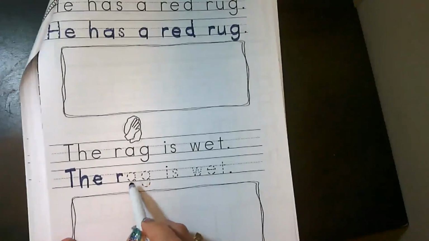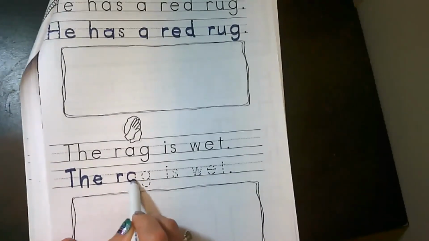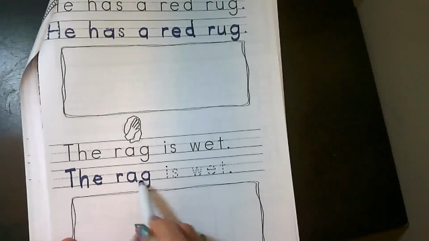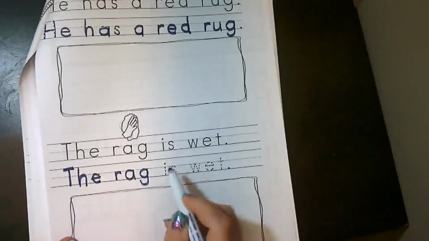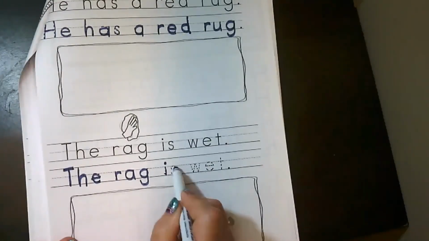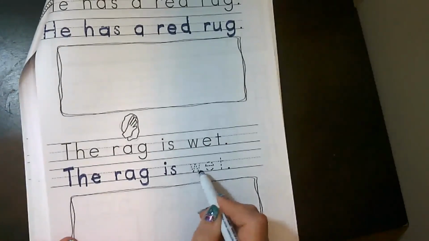Here's a magic C letter. We have two in a row. A and G are both magic C letters. Around like a C, up and a tail. Around like a C, up and a hook. Good. Is, for I, we go straight line down and then our dot. And S, we squiggle like a snake.